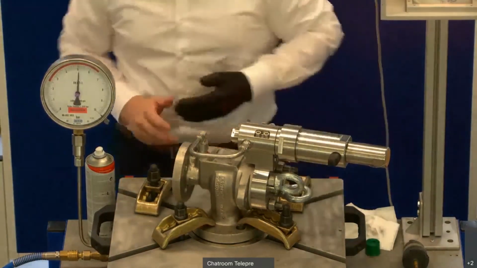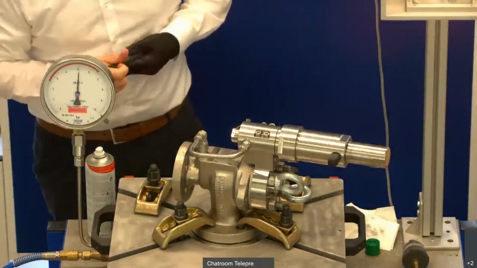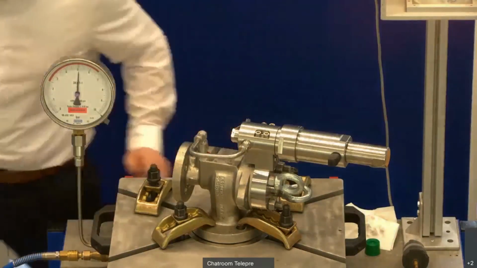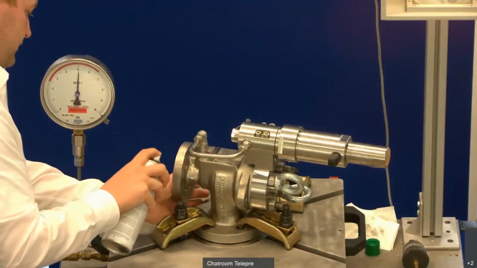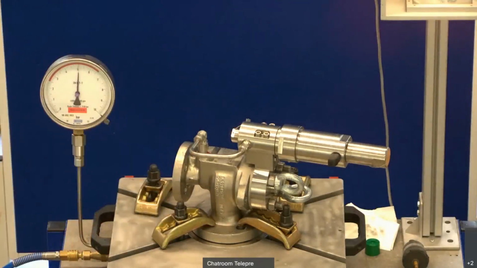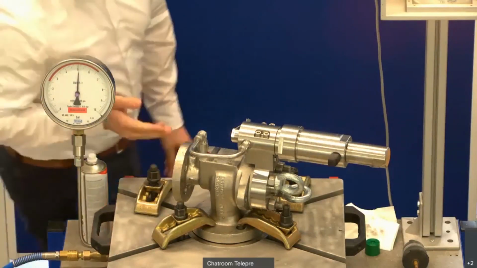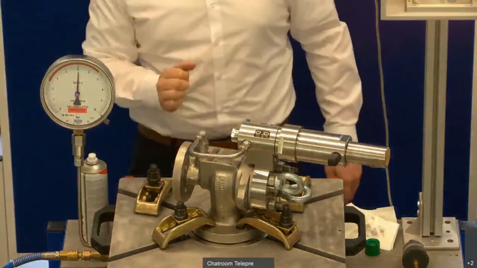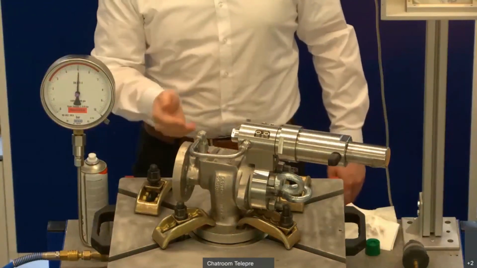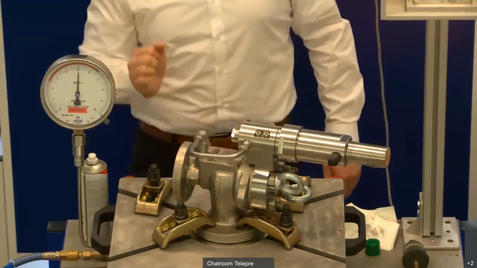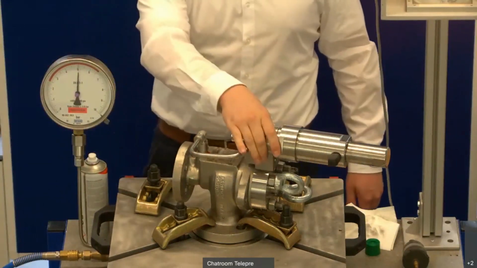So we form a bubble in front of the inlet now. We formed a bubble. We see there is no leakage, so the safety valve is tight from the outlet to the inlet, and the backflow preventer does its job.